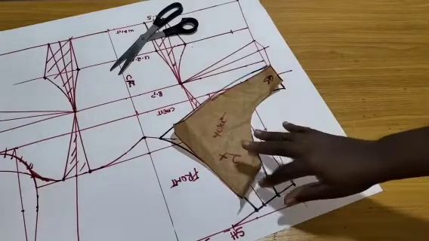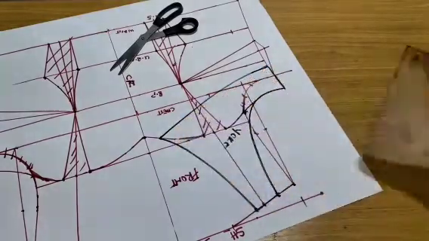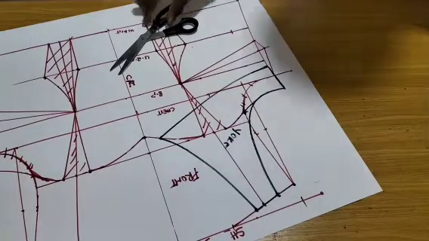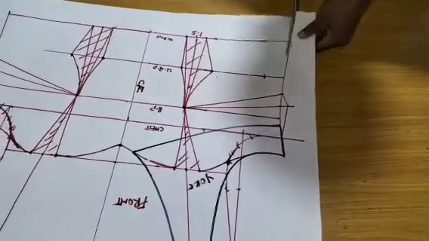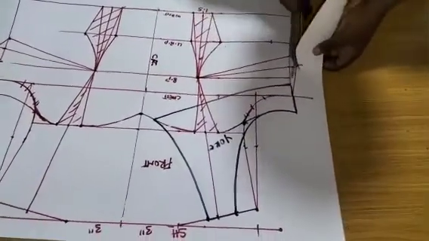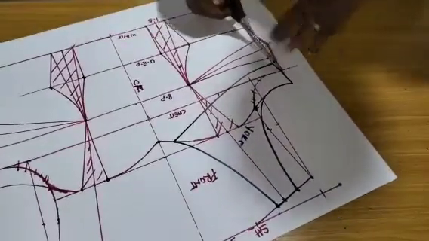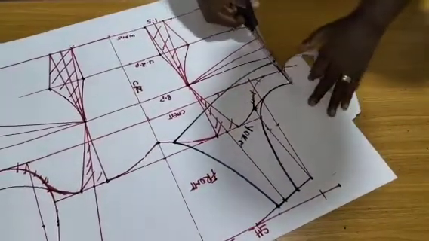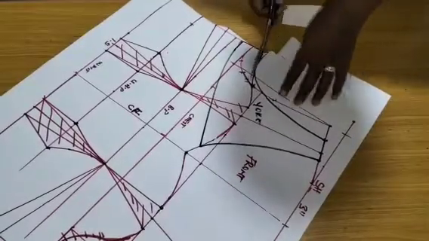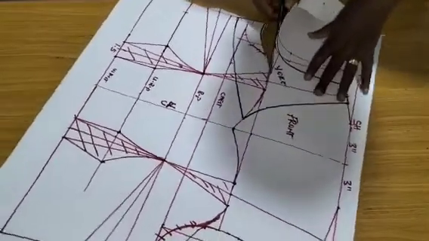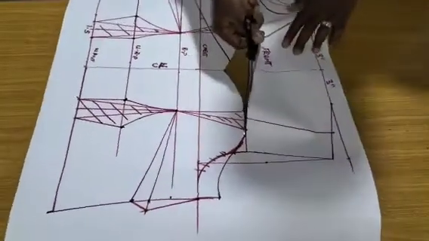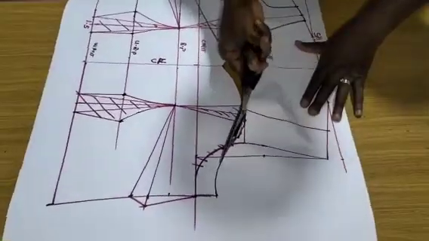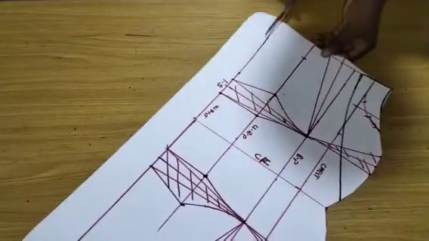So we are going to now cut out the bustier itself. So to cut out the bustier, I'm going to cut from here into my bust point. Then I'm going to go through this line, go through this and follow this line. Okay, so this is the bustier. So I'm just cutting it out in a way that it will be easy for you to understand. So this is what we have, and that is what we need.